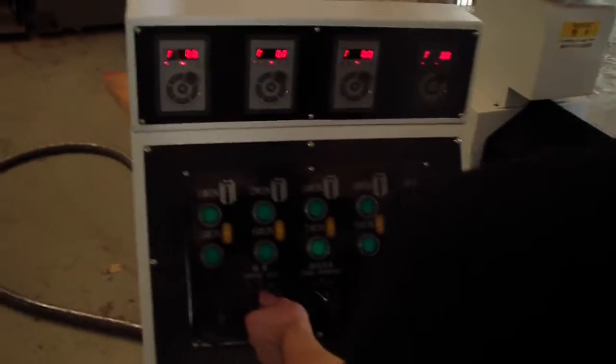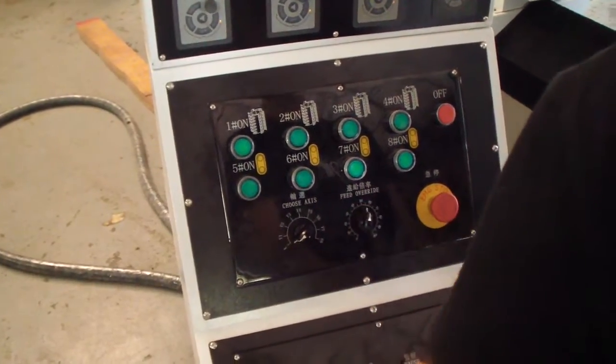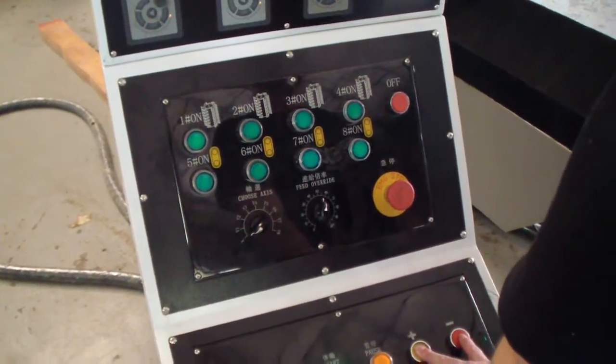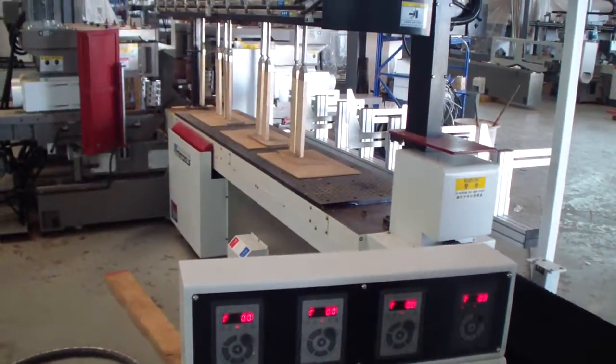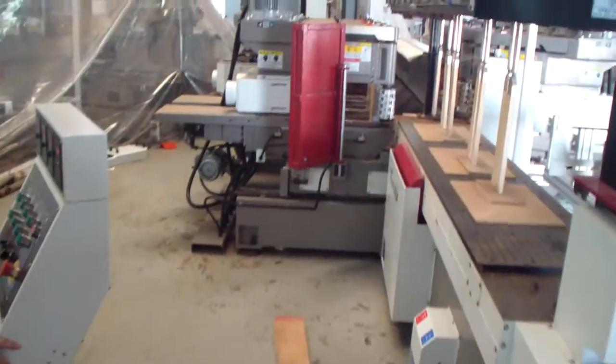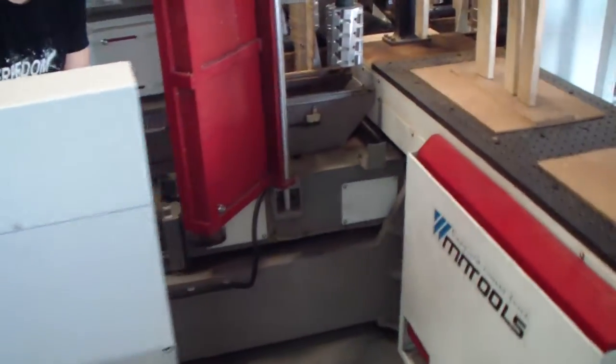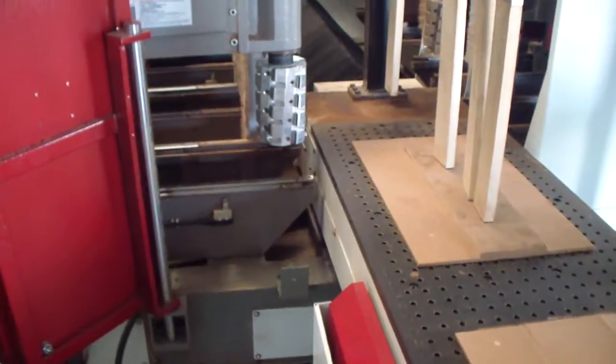Firstly we select the axis we want. For the table, X is the table, we will feed it. And we can select the slow feeding rate.